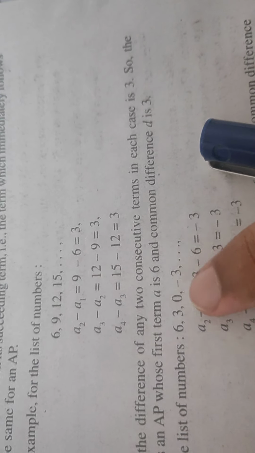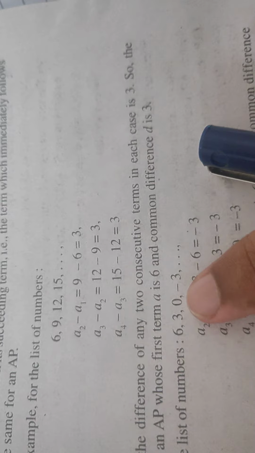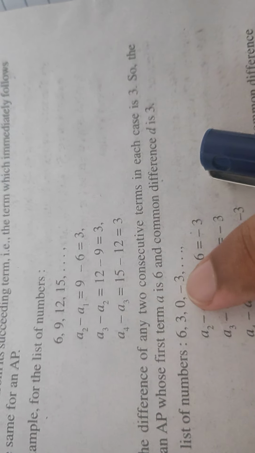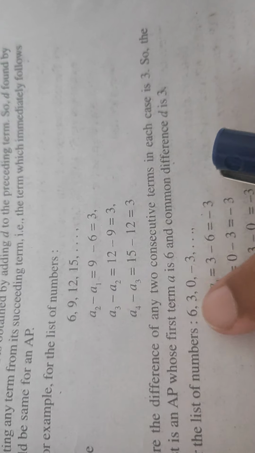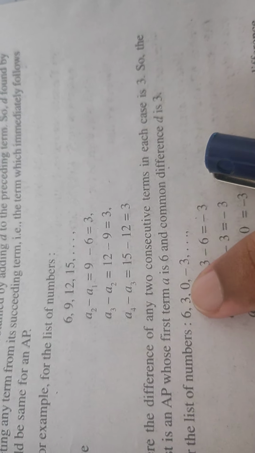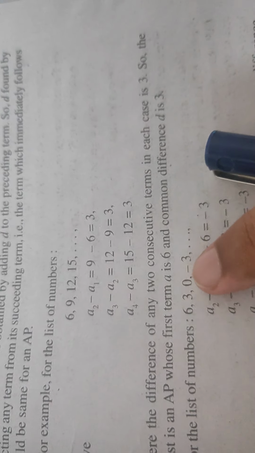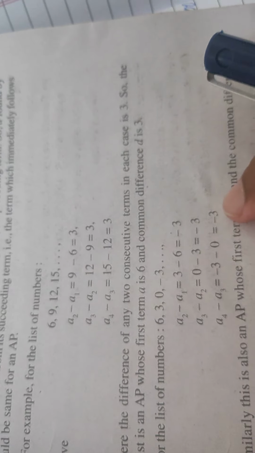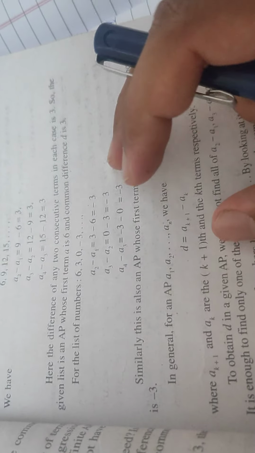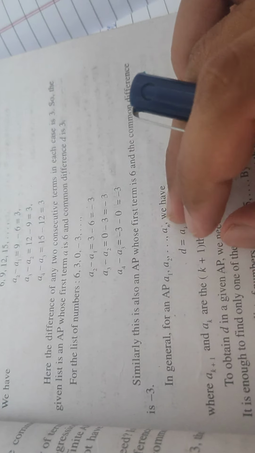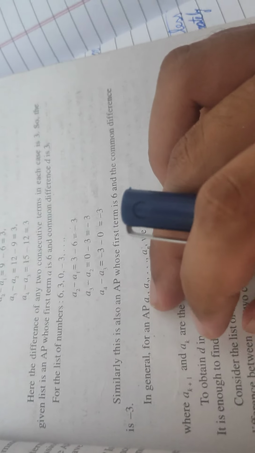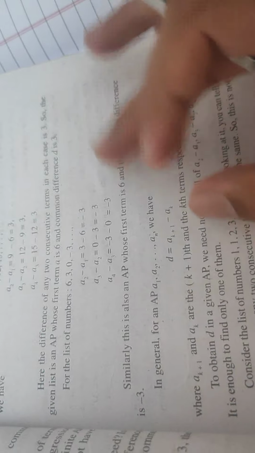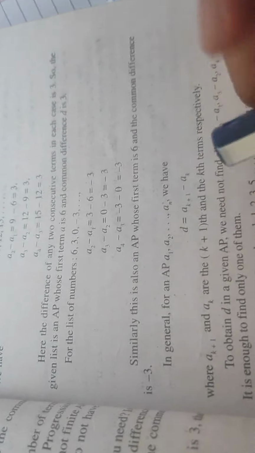So you can subtract 0 from minus 3, and what would you get? You would get minus 3, right? Or you can subtract 6 from 3, and you would again get minus 3, and that minus 3 is the common difference. See here, minus 3 is the d. It's not necessary to subtract the greater number from the smaller number. You can even subtract the smaller number from the greater number, given that you are subtracting the preceding term from the term right after it, its successive term.